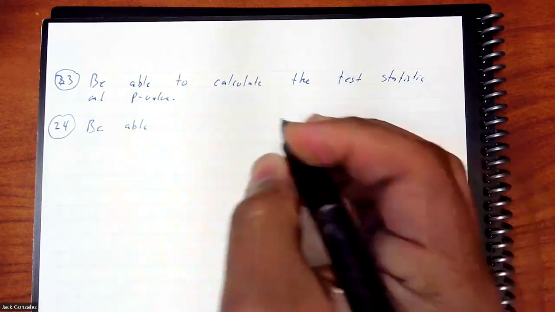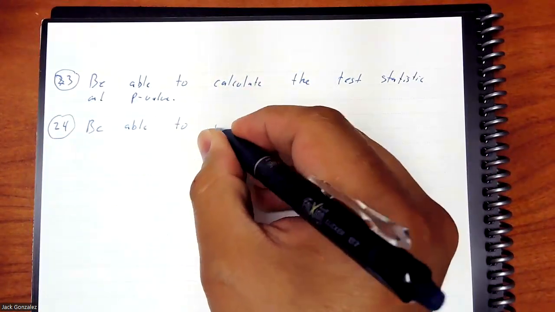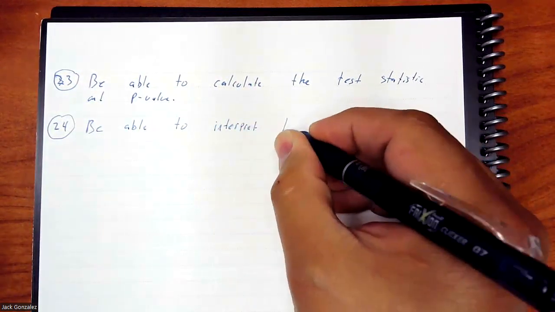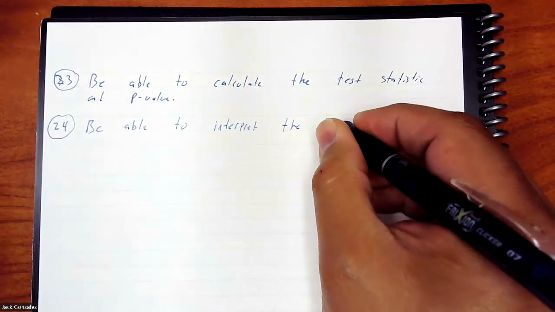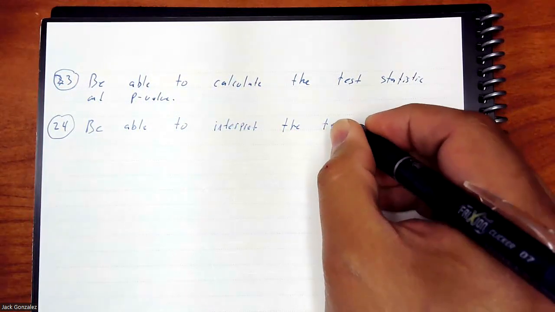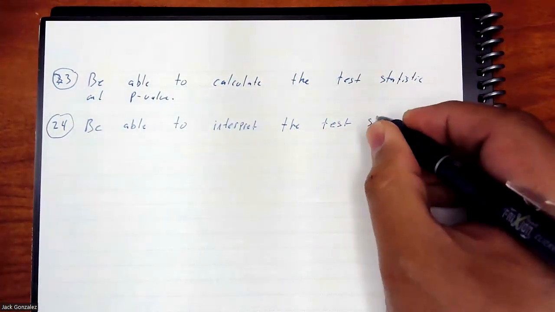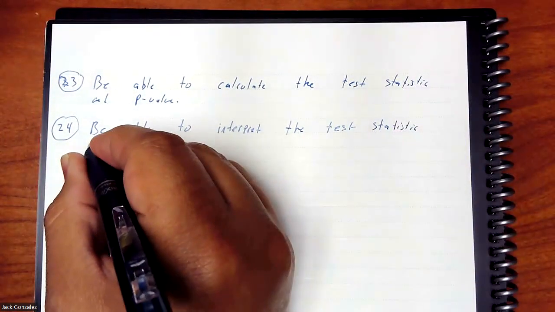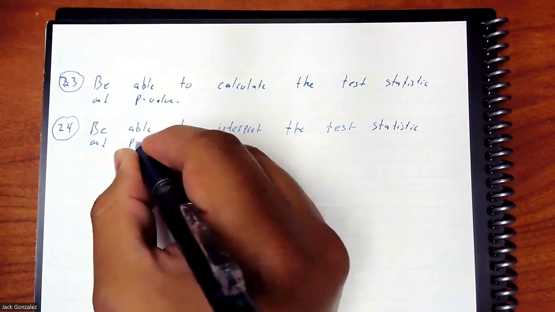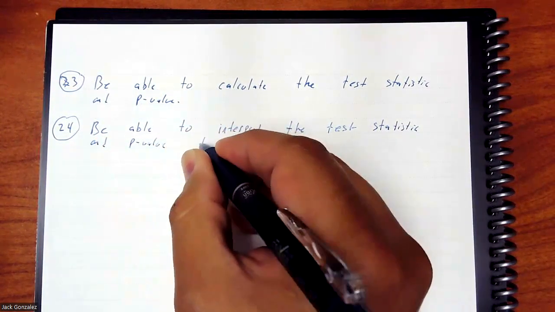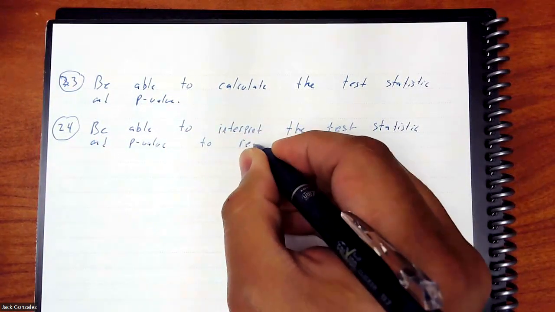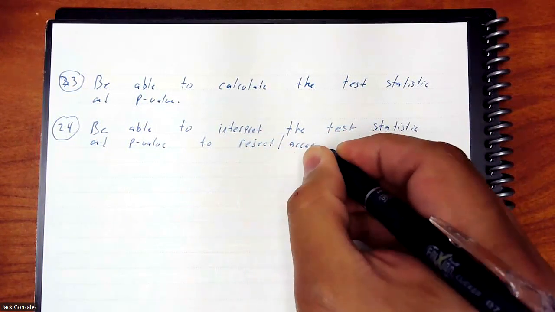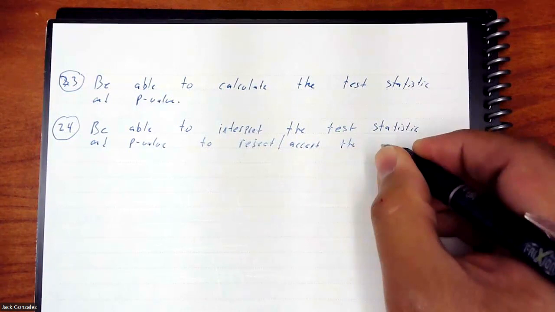Be able to interpret them, the test statistic and p-value, to reject or accept the null hypothesis.